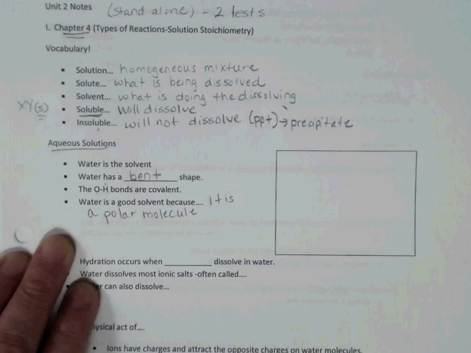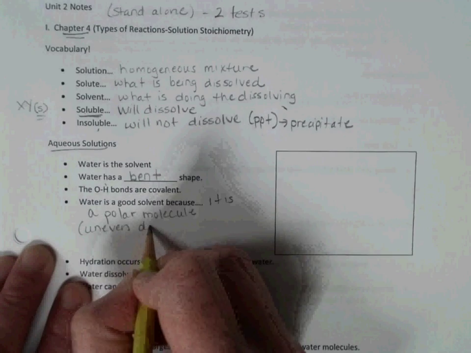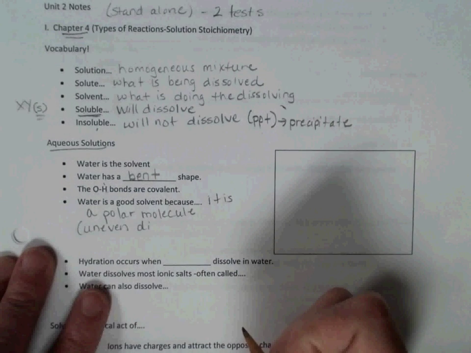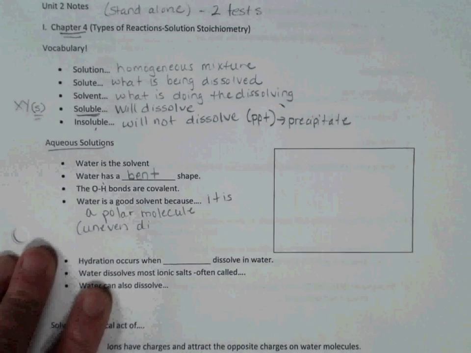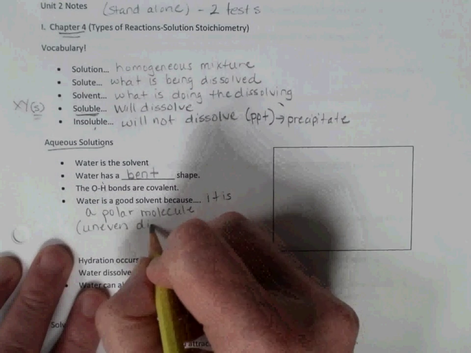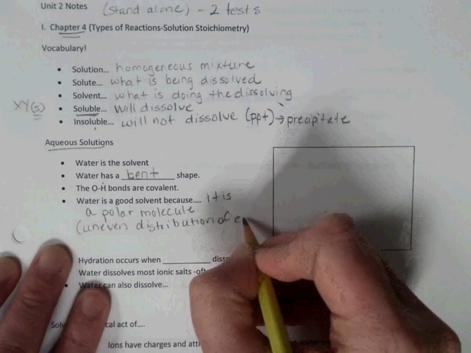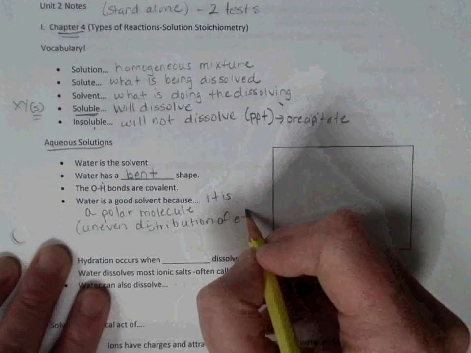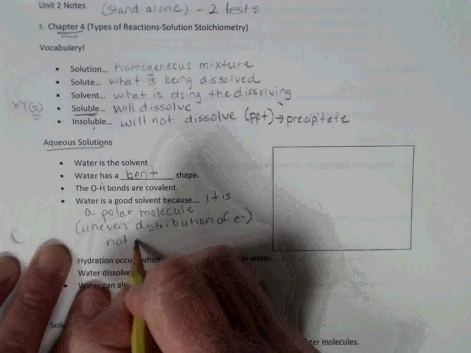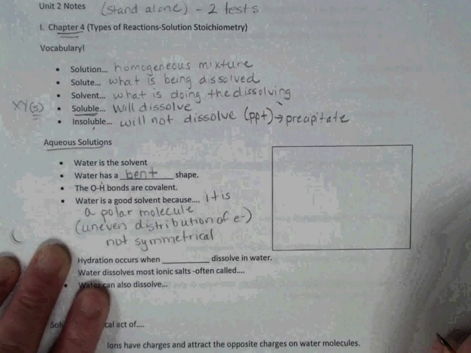But what that means, if it's polar, it has an uneven distribution of electrons. We did talk about electronegativity values, and we subtracted them, and if you fall into a certain point on the little scale, then you're polar covalent or nonpolar covalent or ionic. This is an uneven distribution of electrons, and it's going to be what we call not symmetrical. Of course it's not, because it's bent.